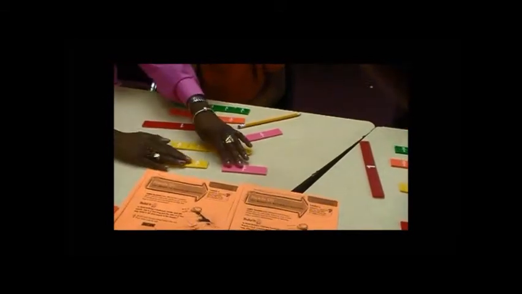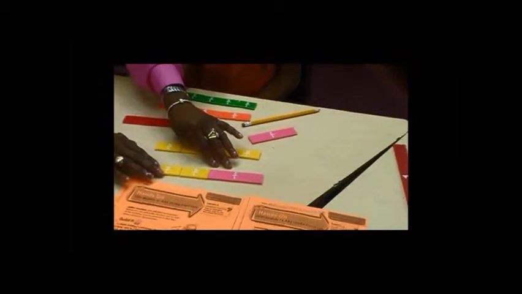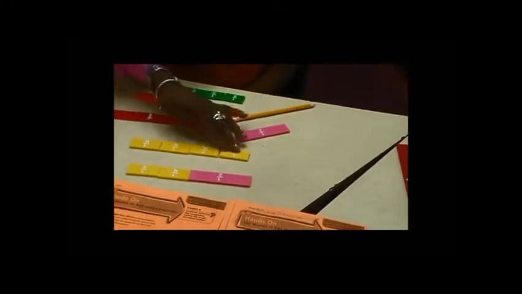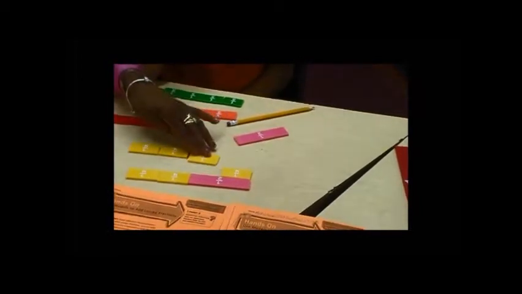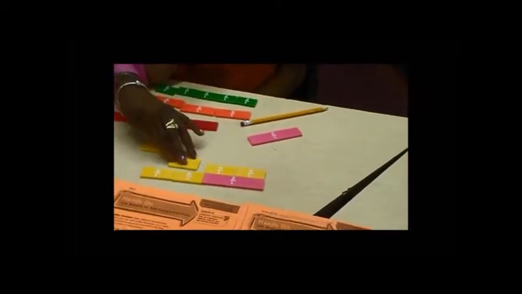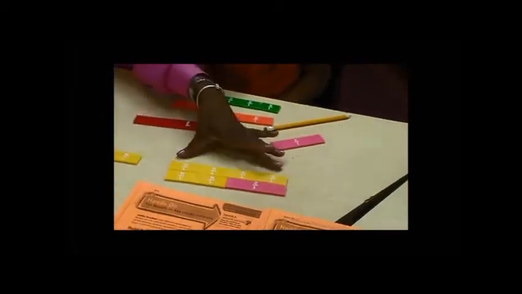So we said we're adding these together. And you told me to use 4ths, correct? So this is 1 under there. There's 1, there's 1, there's 1. Is that correct? No, because we have to make sure that they're even.